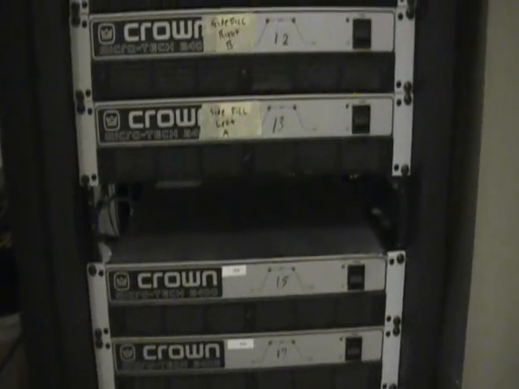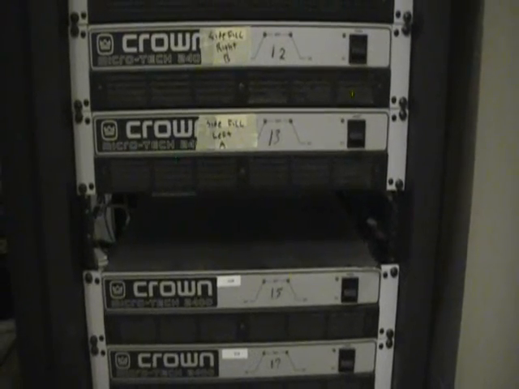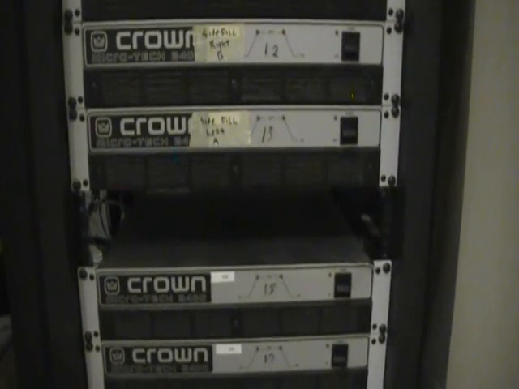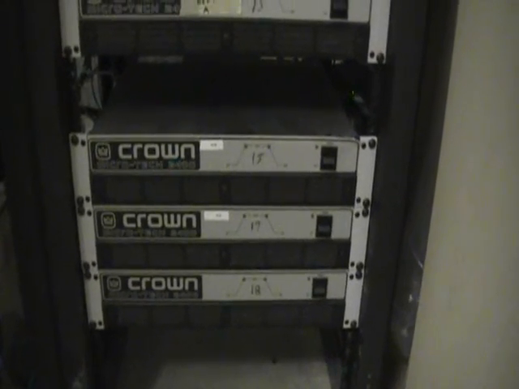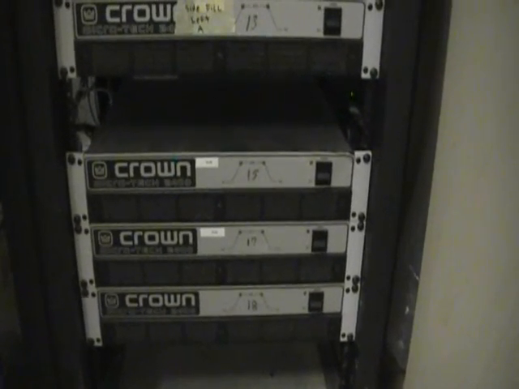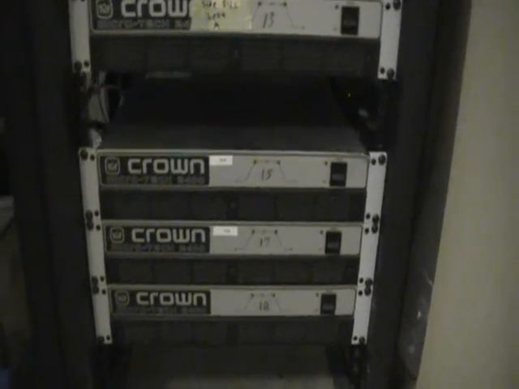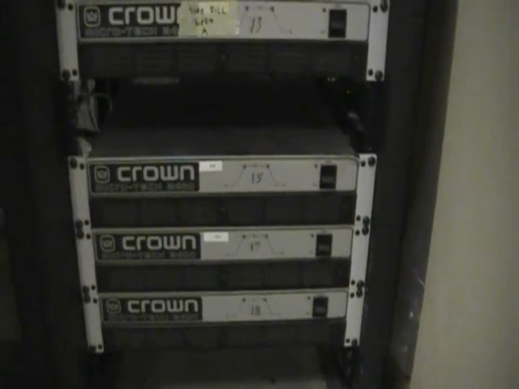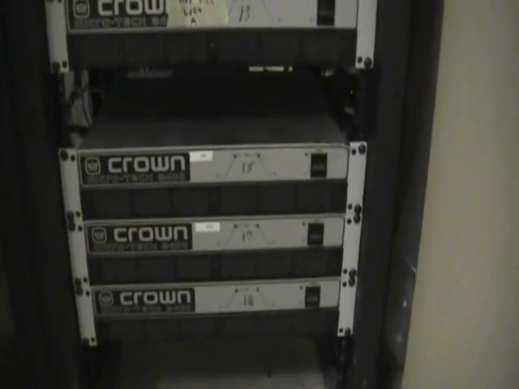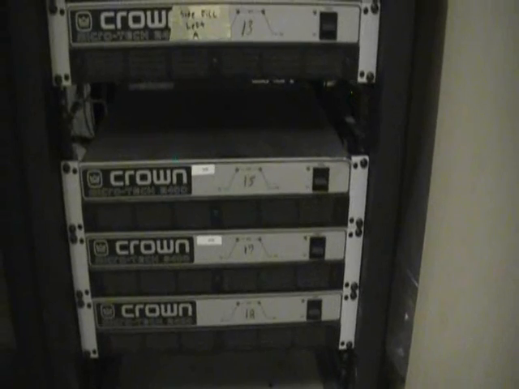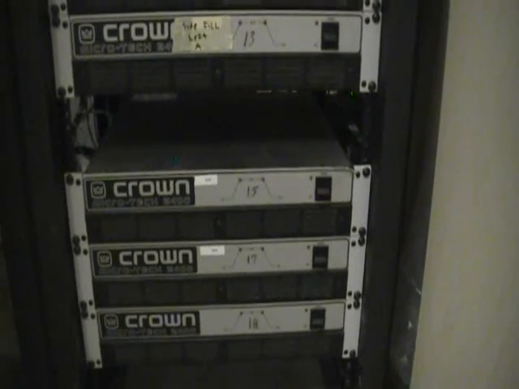Then we've got side fill A and B. I'll show you those in a minute. And then 3 Crown 2400s running in stereo on the subs. Now I say stereo, it's a mono signal, but due to the ohm load, I don't have the amps bridged. We've got a dual 18 cabinet on each side of this amp. So that's 2, 4, 6, 8, 10, 12 18s on 3 amps. The amps I think are running at like 1600 watts, something like that.